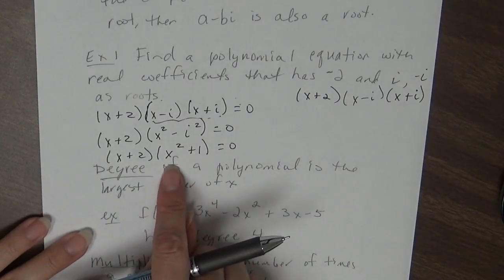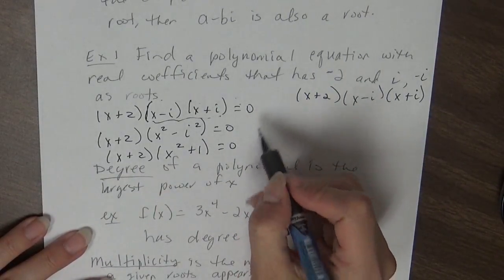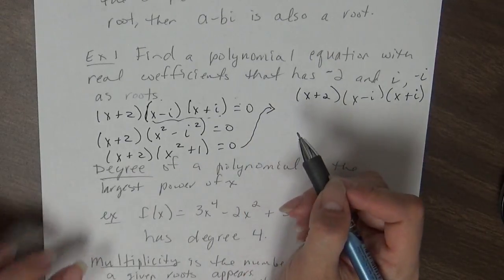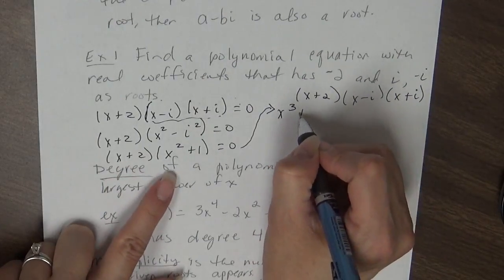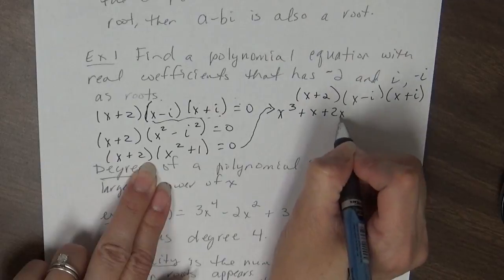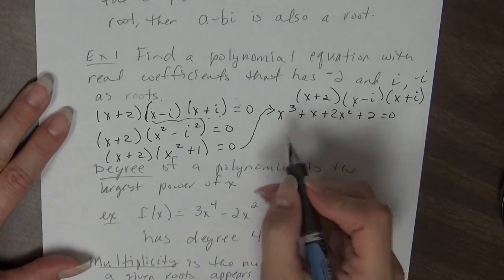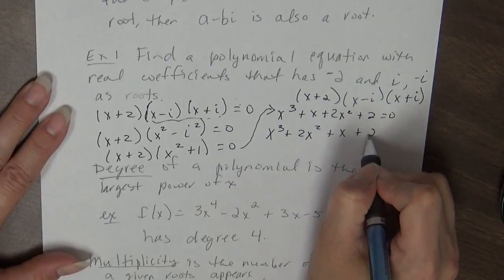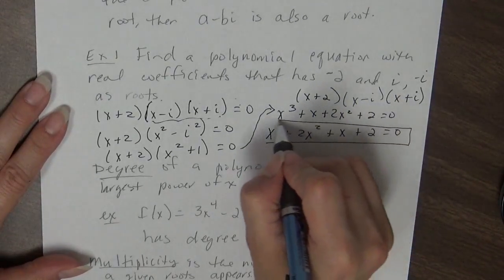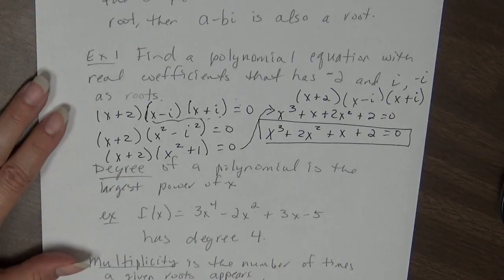And then we can FOIL this together to get the polynomial in standard form. I apologize, this is a little bit squeezed in here, but foiling this, we'll get x cubed plus x, and then the inner would be 2x squared plus the last would be 2 equals 0. And if I put it strictly in standard form, I've got x cubed plus 2x squared plus x plus 2 equals 0. That's my answer.